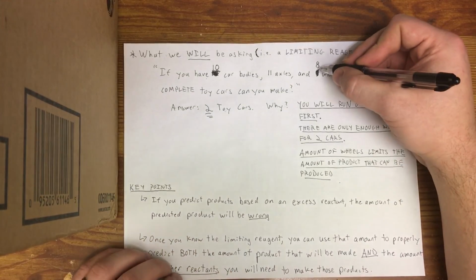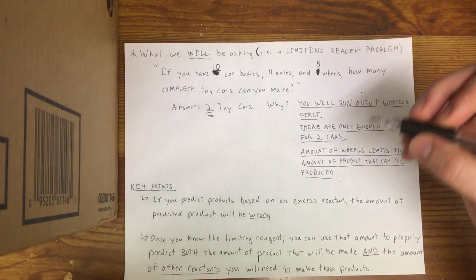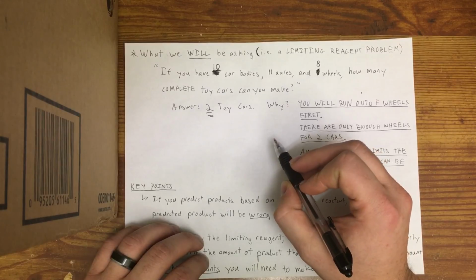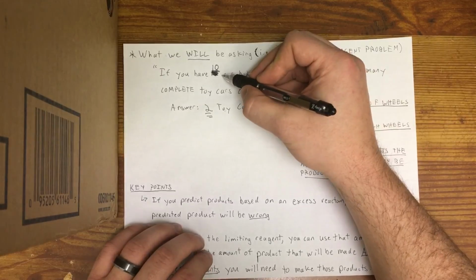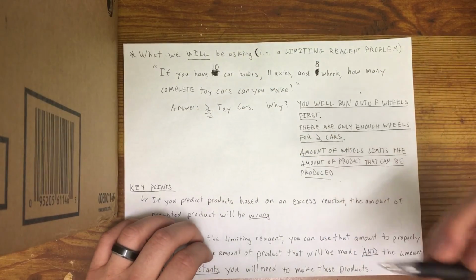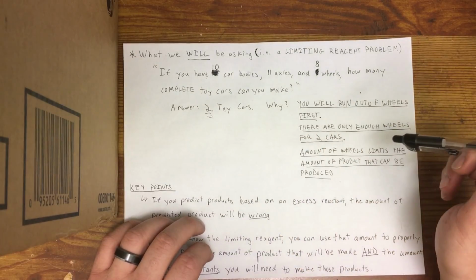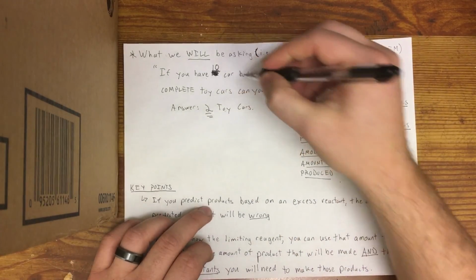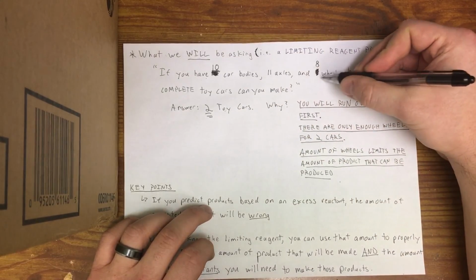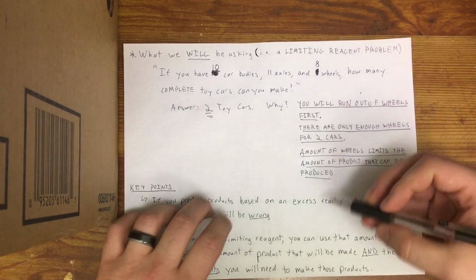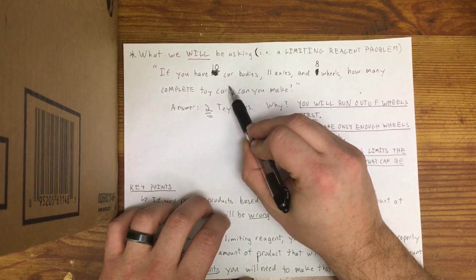So the answer is, you're going to use 2 sets of 4 wheels to make your car, and you'll end up making 2 toy cars. Why will you only be able to make 2 toy cars? I thought that the last question said that if we had 10 car bodies, we could make 10 cars. Well, the issue is that the limiting reagent of the problem changed. The number of car bodies no longer limits how many cars we can make. The thing that is limiting is the number of wheels. So, why can we only make 2 cars? We will run out of wheels before we run out of axles or car bodies.